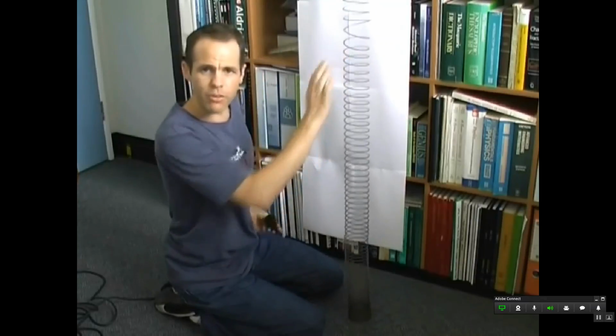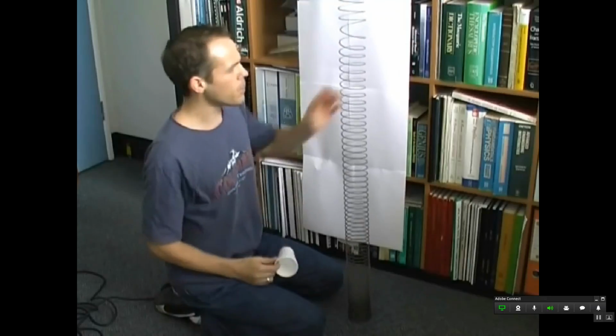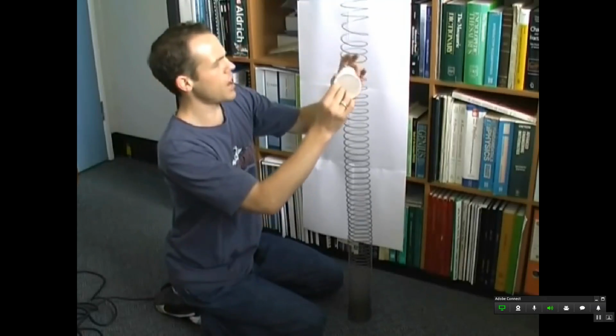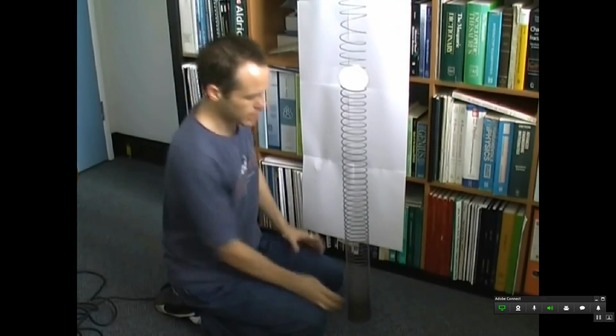If you're not fortunate enough to have a microphone, there's another way to do this, and all you need is just a sounding board. One way to do it is to stick it onto the back of an acoustic guitar, for example, but if you're really on the fly with this, you can do it with something as simple as a foam cup. The easiest way to do this is just to jam the foam cup in between the coils somewhere, and the foam cup then acts to amplify the sound in the slinky.